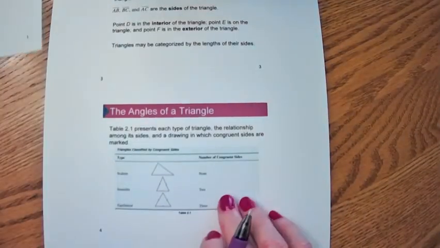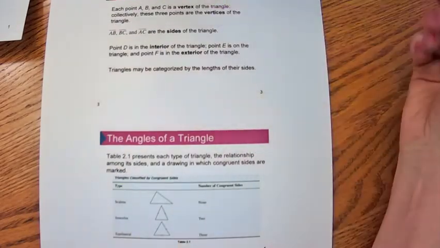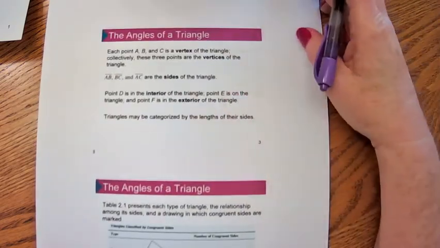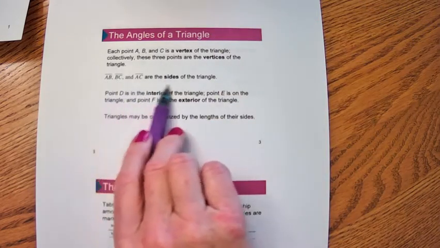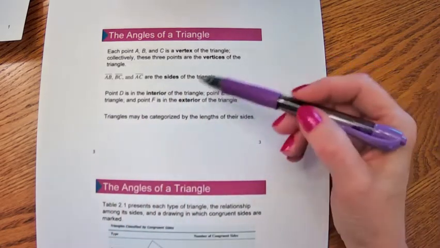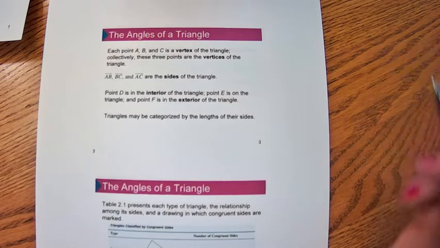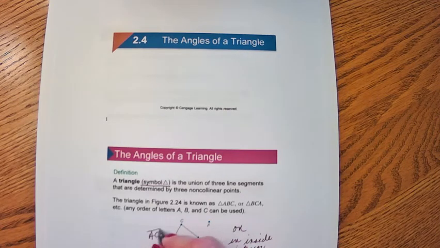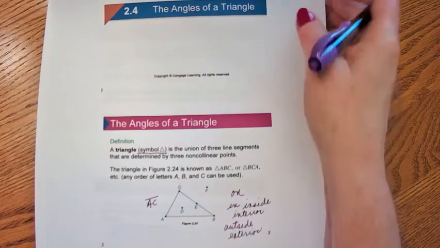So we have those descriptions. In layman's terms, the corners are called a vertex. The plural of vertex is vertices. And the line segments AB, BC, and AC are the sides. And points can be on the interior or on the exterior, or actually on the triangle. And so my sides here would be sides AC, the segment AC. Sides and vertices.